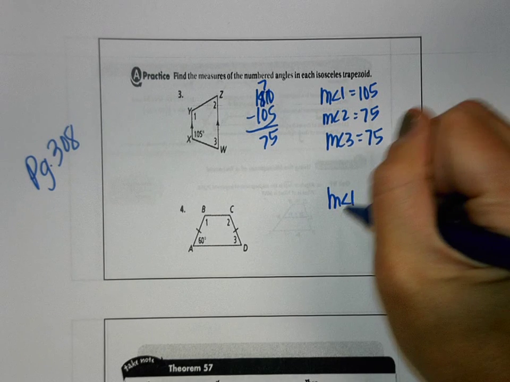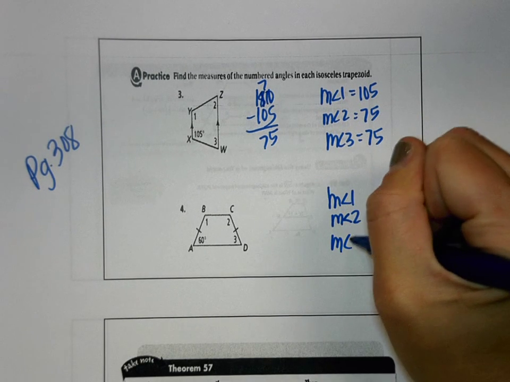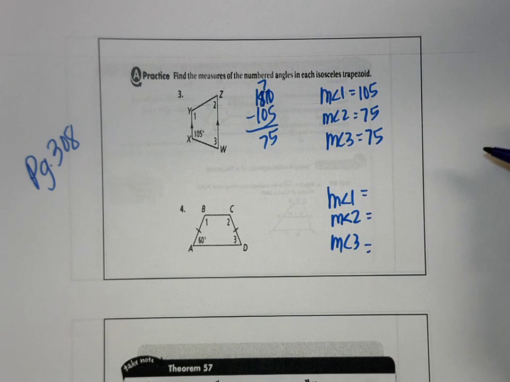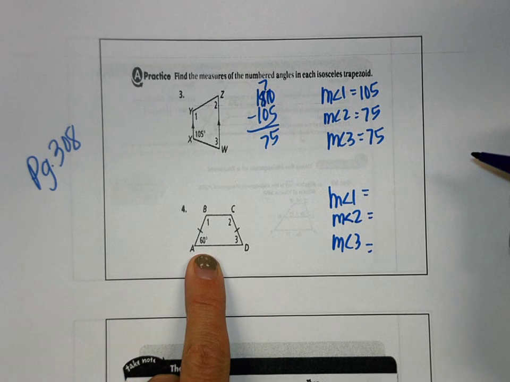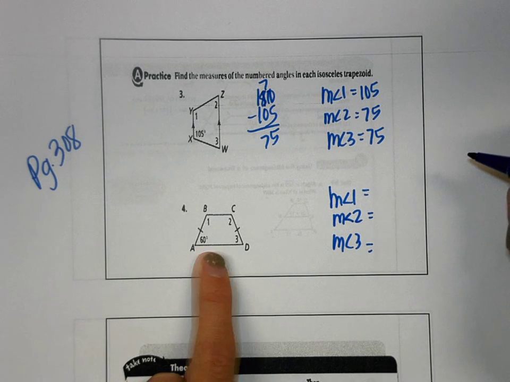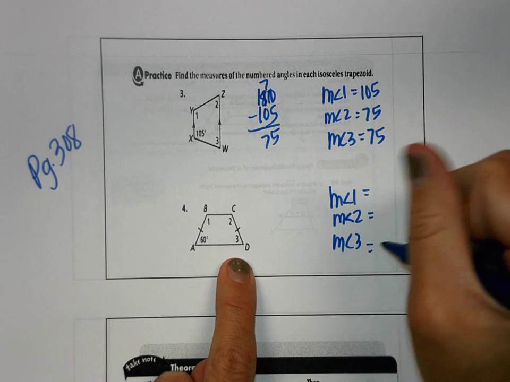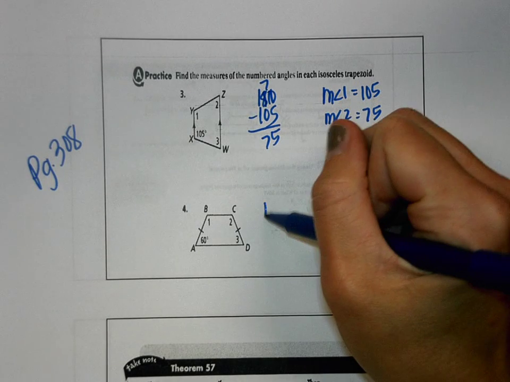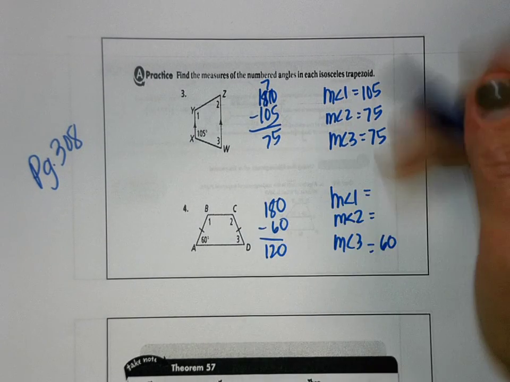Okay, same thing on number 4. If you want to pause it by pressing enter and let students try it on their own, or if we just keep going, which base angle matches with measure angle A? So if this is 60, the one that's on that parallel line there, the other base angle is measure angle 3, so that is also 60. Then in order to find 1 and 2, we just go 180 minus 60, and we find that it is 120 degrees.